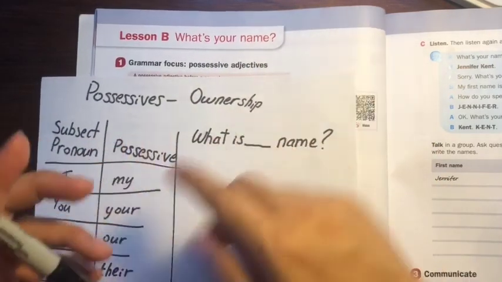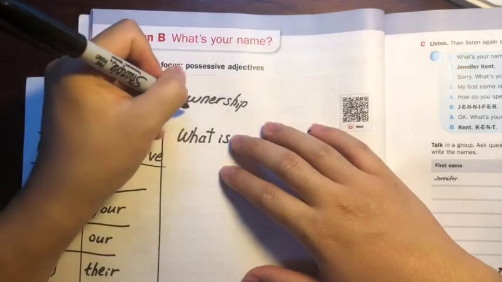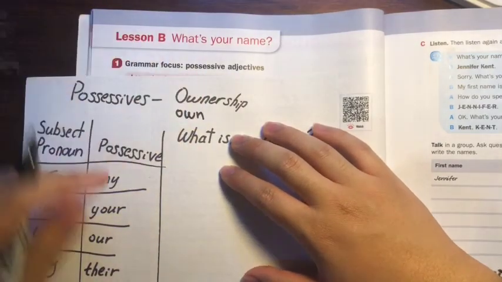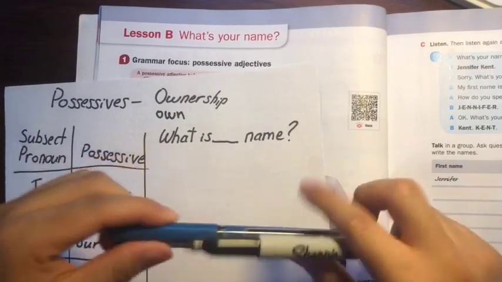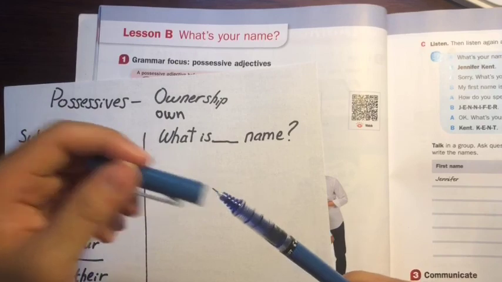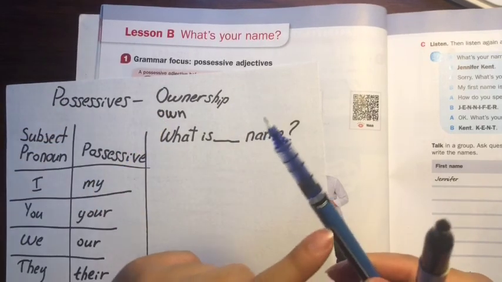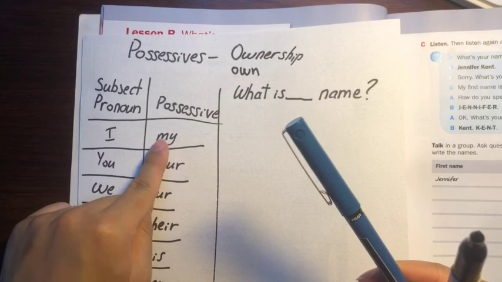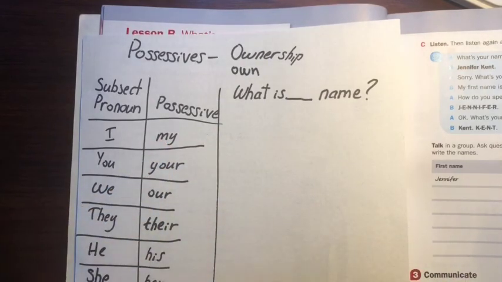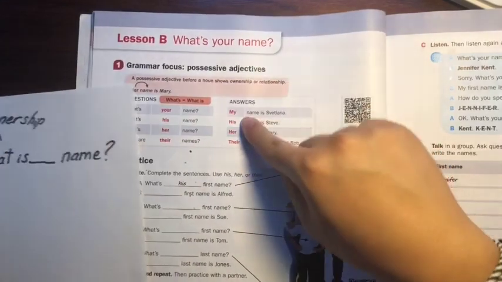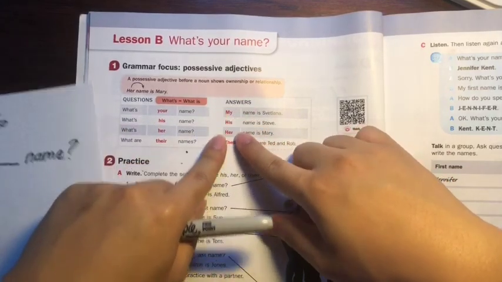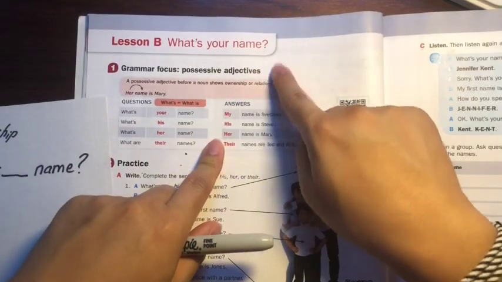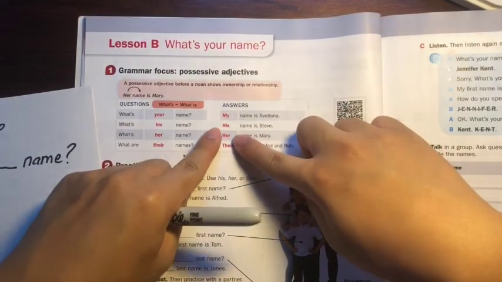Possessives show ownership. It's what you have. You own it. So I have a pen. I own this pen. This is my pen. So when we ask questions, we use possessives. We use my, his, her, their, your. These are possessive words. They show whose name. It's my name, or his name, or her name.